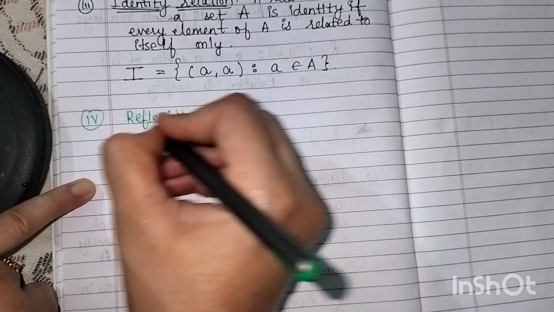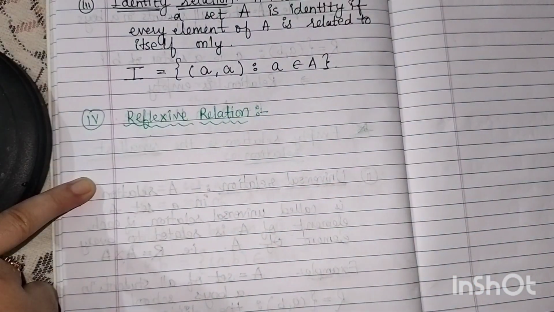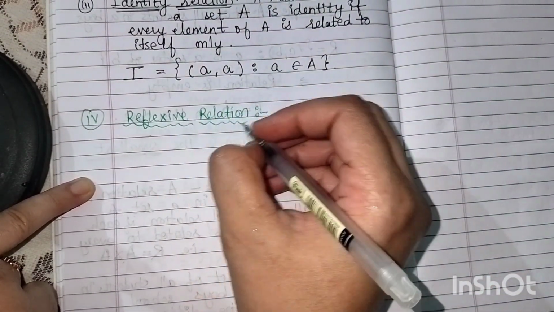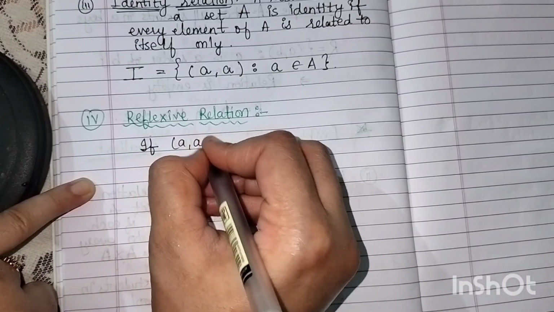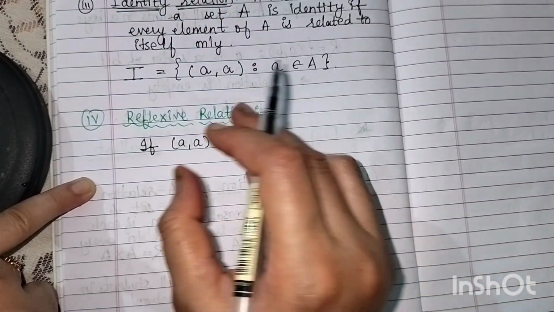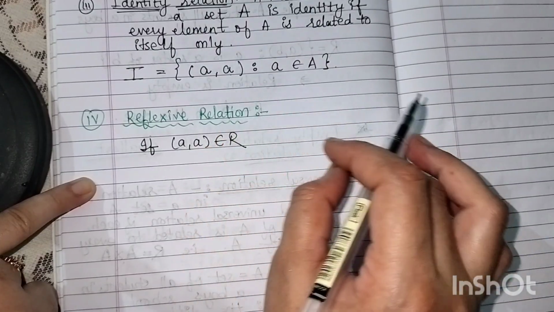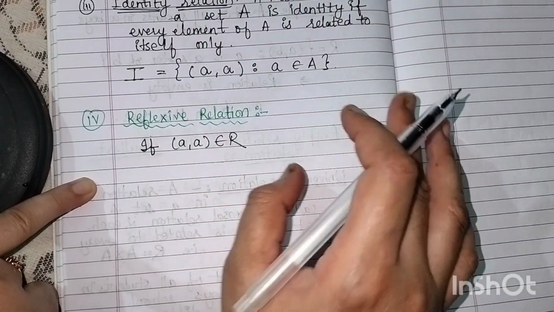Now reflexive relation is again same as identity relation, and there is a little difference. So a relation is said to be reflexive if you have the pair (a, a) that belongs to R. Always one set will be given, A will be given, and some relation will be given to you, and you have to check whether that relation is reflexive or not.